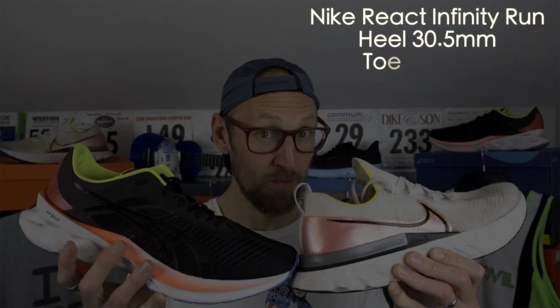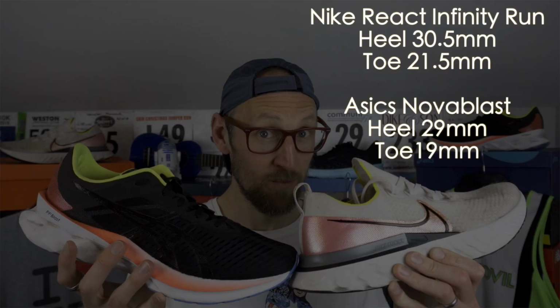Stats first for you. The Infinity Run clocks in at 315 grams in my UK size 11. Slightly lighter is the Asics Novablast at 305 grams. So a small difference between the weight of the shoes, very minimal though. We've got a 10mm drop in the Novablast and a slightly more conservative 8mm drop in the Nike React Infinity Run. Information on screen in terms of stack height. As you can see, there's very little in it between these two contenders.